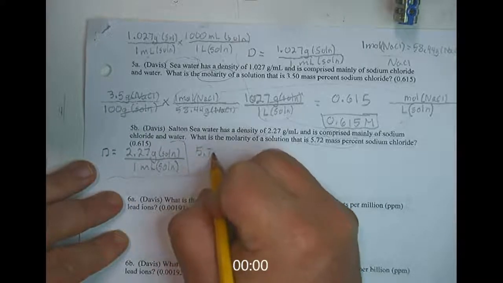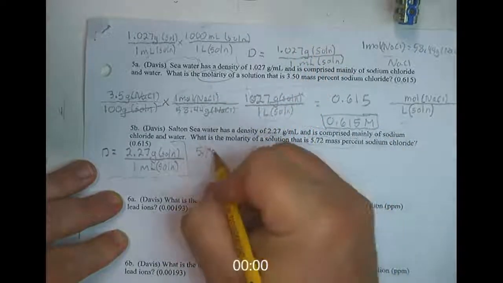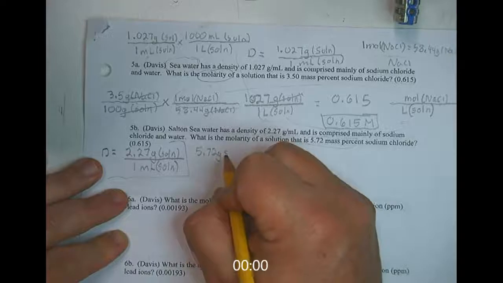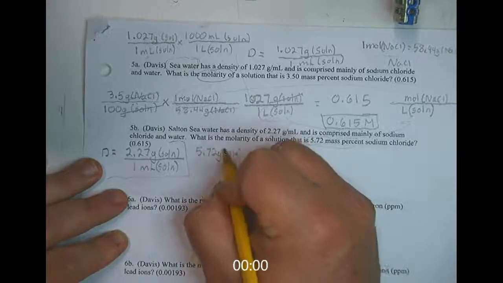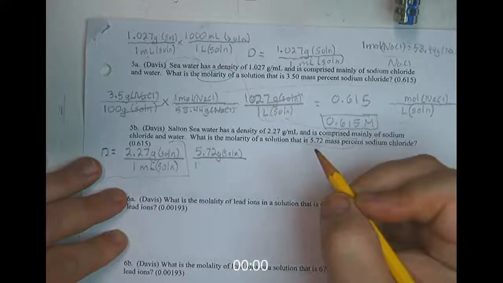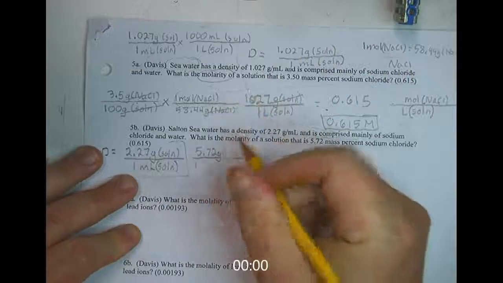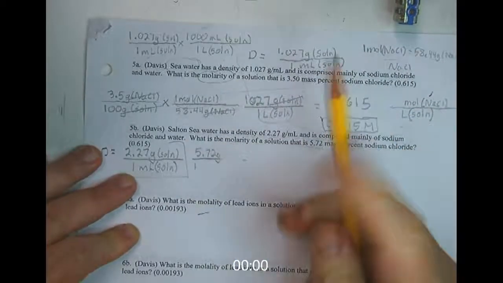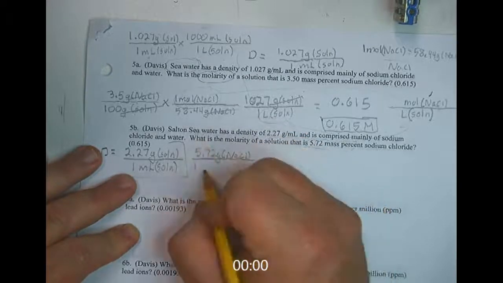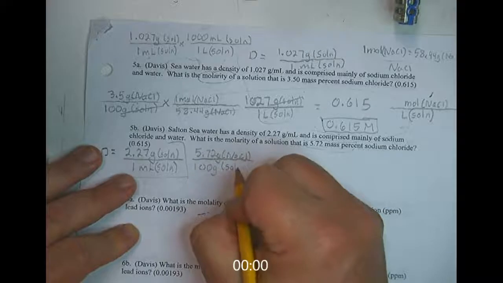That means we have 5.72 grams of sodium chloride, I apologize, for every 100 grams of solution. That's what mass percent means.